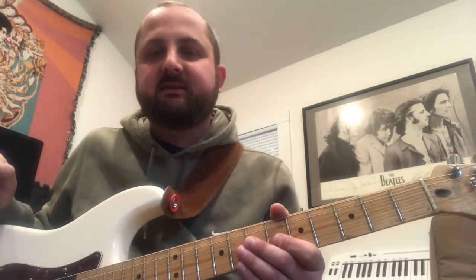So in today's lesson, I just want to talk about how easy it is to identify certain notes on the guitar. A lot of guitar players really get used to talking about shapes and fret numbers and chord shapes, but we don't really get down to the basic brass tacks of just knowing what note we're playing.